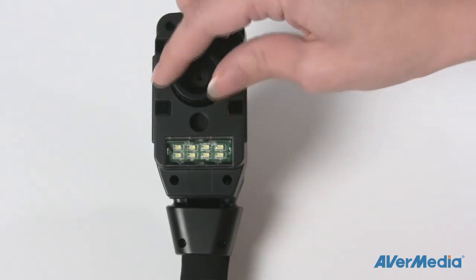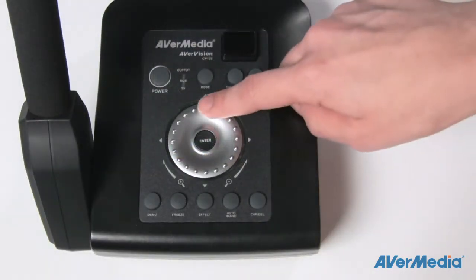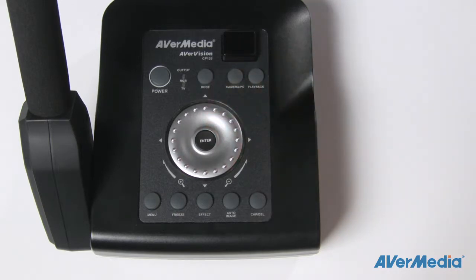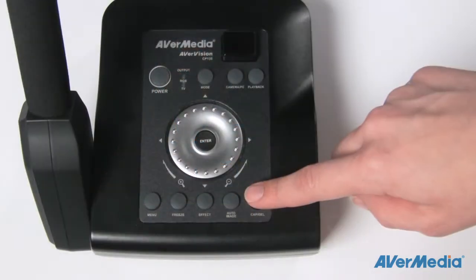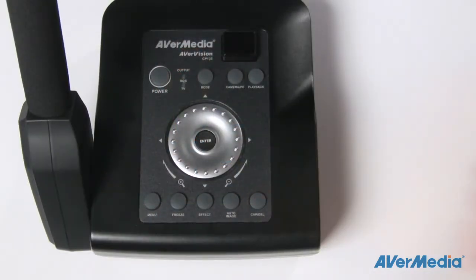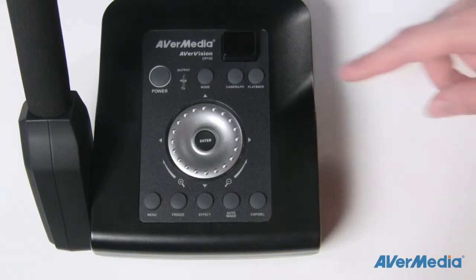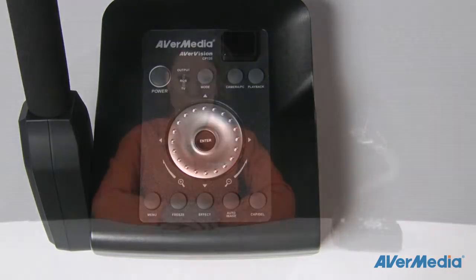Once you're focused and zoomed in, you can use the arrows on the shuttle wheel to pan up, down, left, and right. And to capture images directly to your CP model, press the Capture Delete button. And to view your saved images, press the playback button to go back to playback mode.